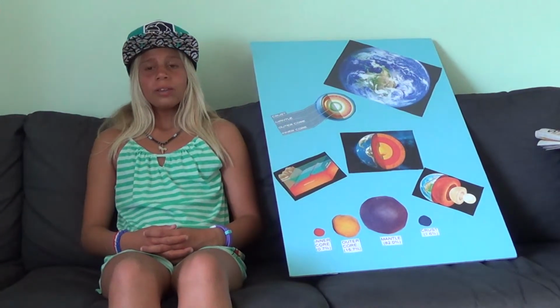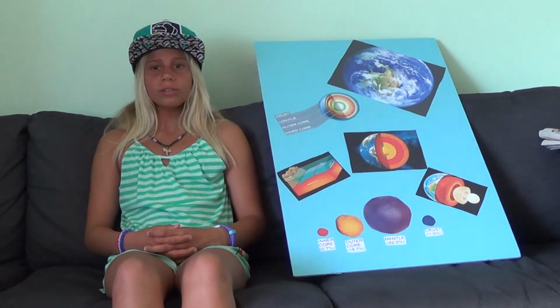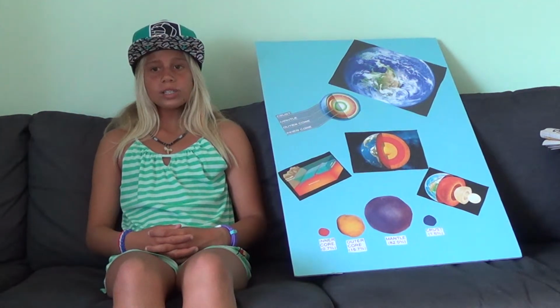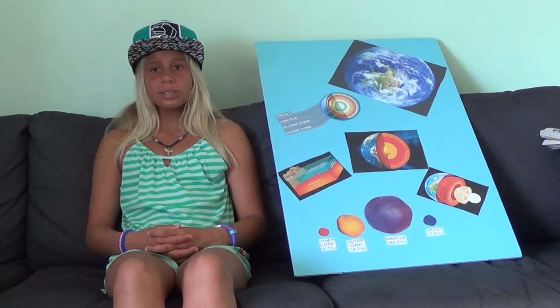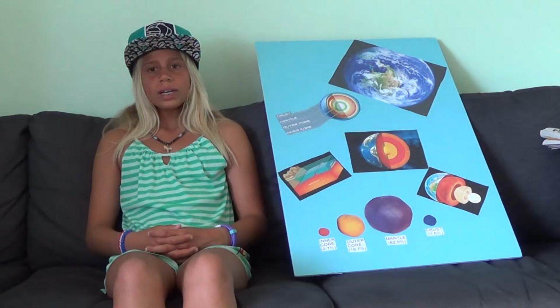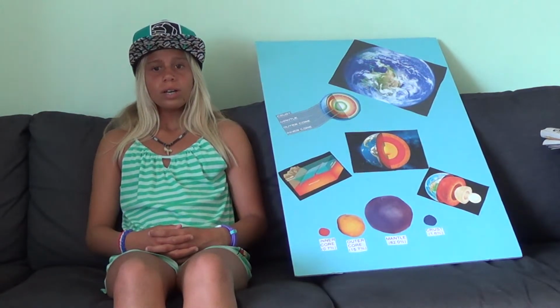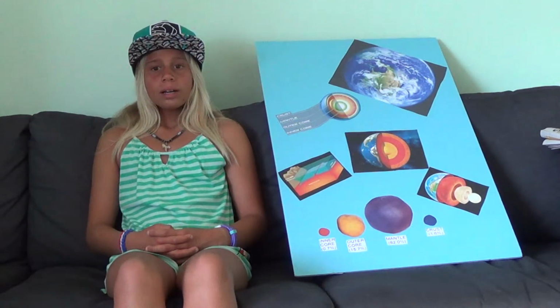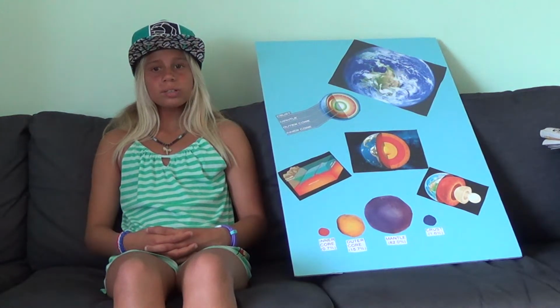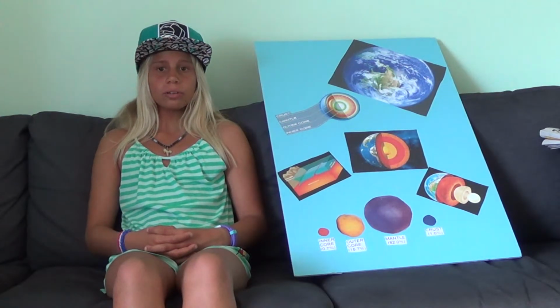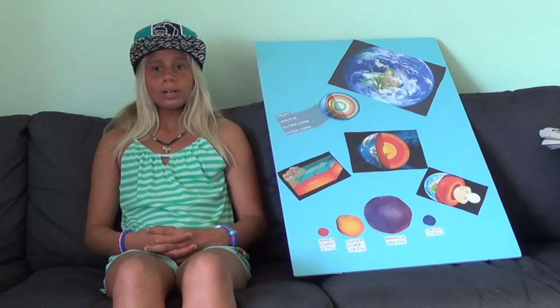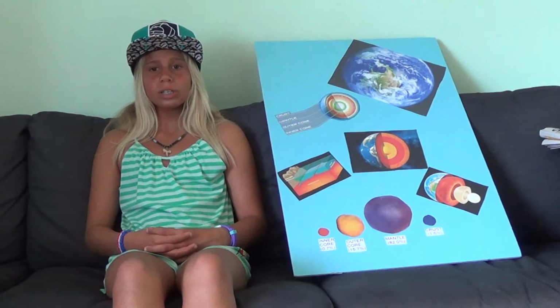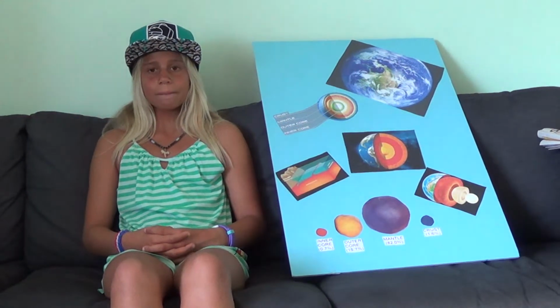The core. The outer core is the third layer of the Earth. The outer core is the only liquid layer of the Earth, and it surrounds the inner core. It is made up of iron and nickel and reaches temperatures of 4,000 to 5,000 degrees Celsius. It creates a magnetic field which puts a protective barrier around the Earth. The outer core is in a range of 200 to 300 kilometers thick.